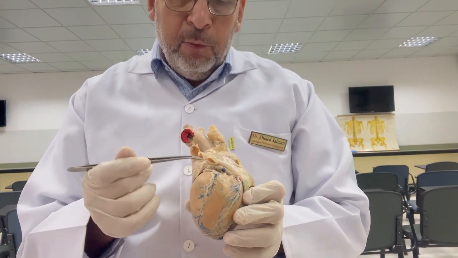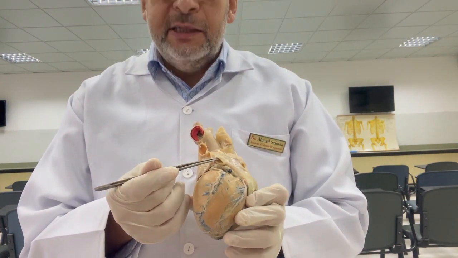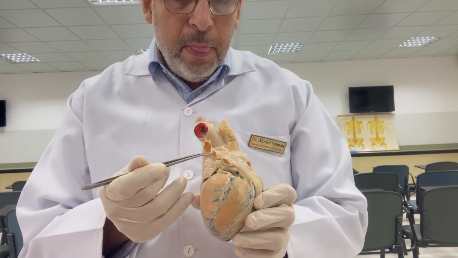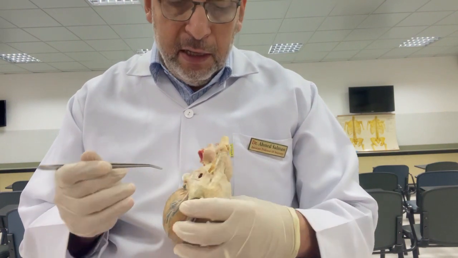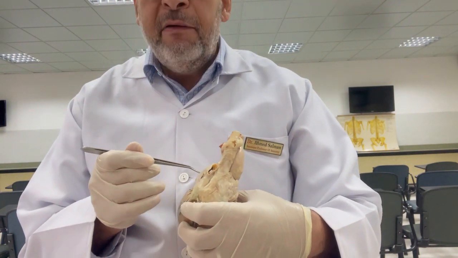This is the left atrium, which receives 4 blood vessels. There are 2 left pulmonary veins and these 2 right pulmonary veins.